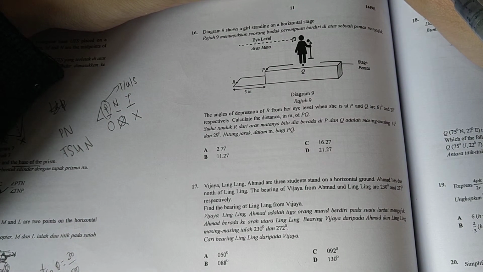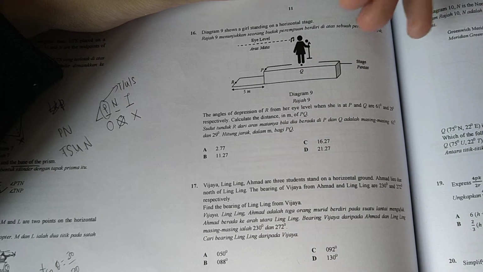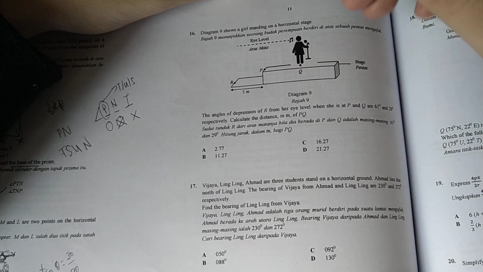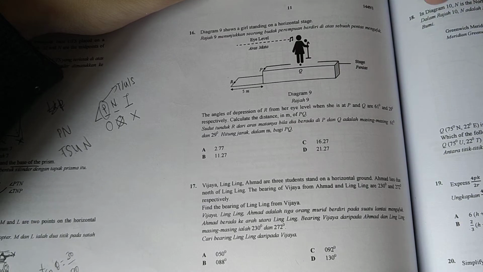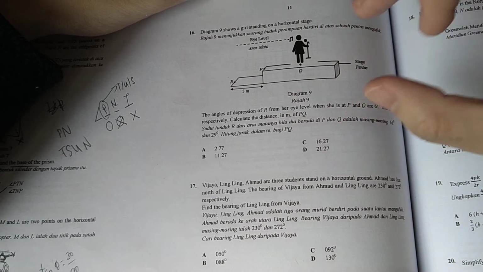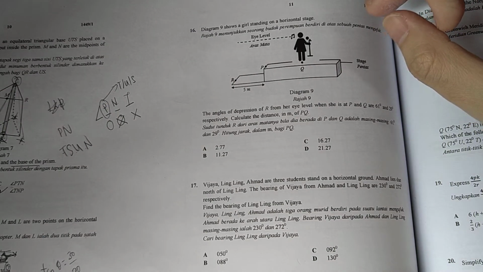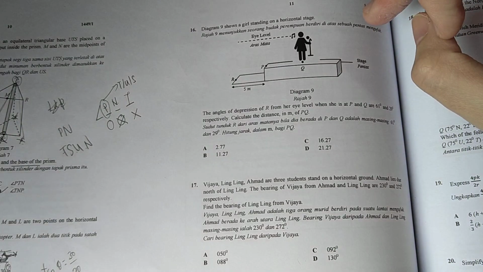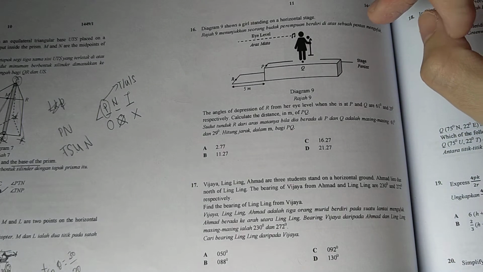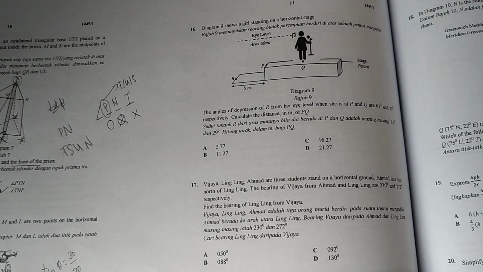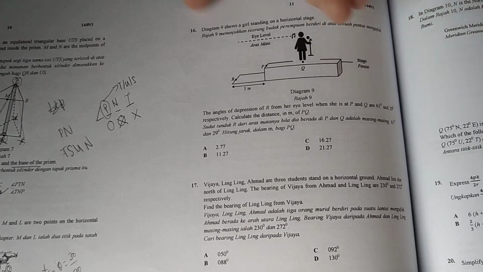Okay, number 16. Diagram 9 shows a girl standing on the horizontal stage. Actually, this question you also already did in the Johor Pasir Gudang set 2. And in that set, I said this question is great, right? I still remember how I explained it. It challenges how you think. If you want to understand it better, you can go to the video and watch my explanation again for this question. It's exactly the same.